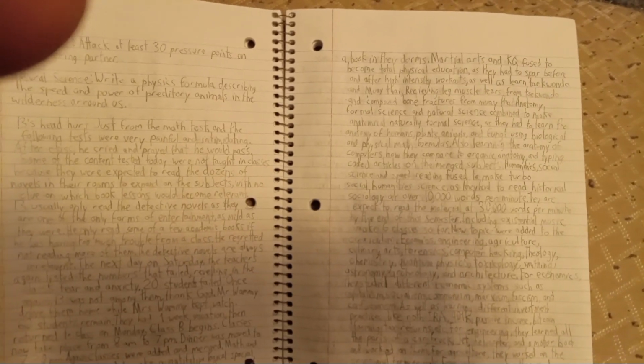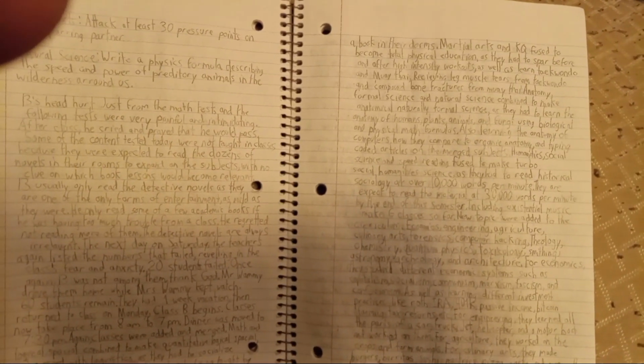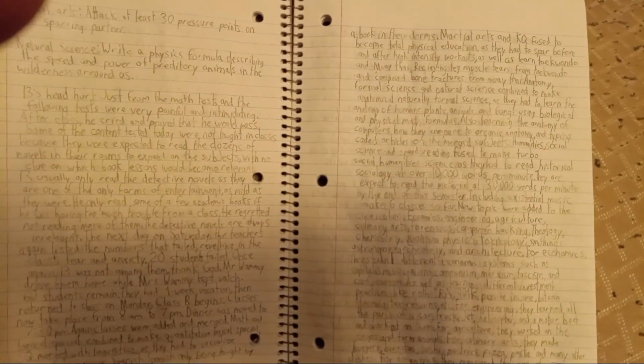Anatomy, formal science, and natural science combined to make anatomical, naturally formal science, as they had to learn the anatomy of humans, plants, animals, and fungi, using biological and physical math formulas. Also learning the anatomy of computers, how they compare to organic anatomy, and typing the coded articles on the merged subjects.